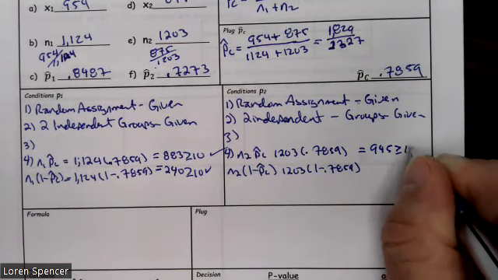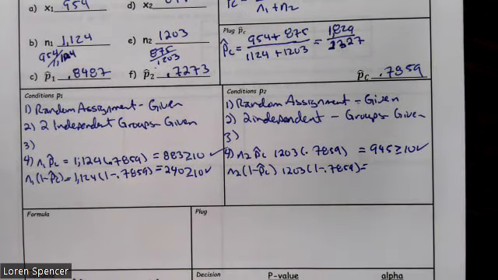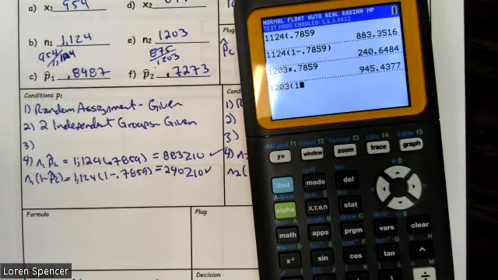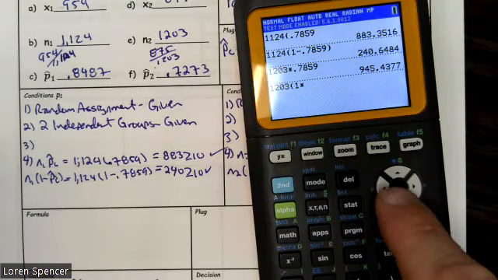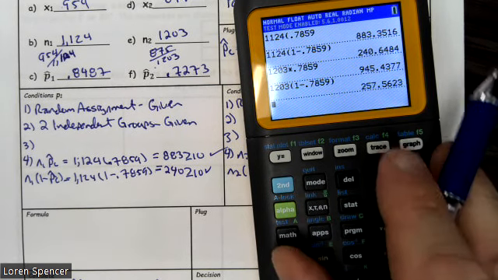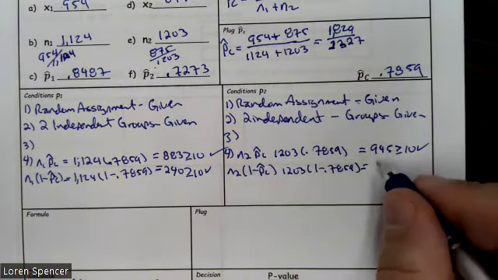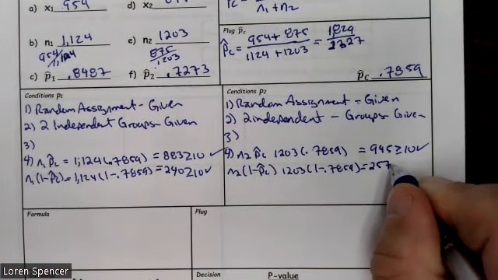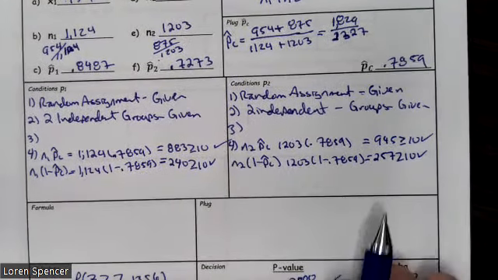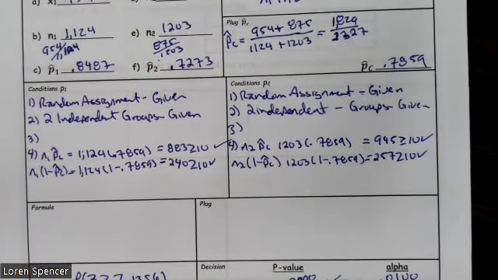And that's greater than or equal to 10, so that checks out. And over here, for the next one, 1203 parenthesis 1 minus 0.7859. And we get 257. So in this case, this group is also greater than 10, so it's large enough to use the normal approximation.